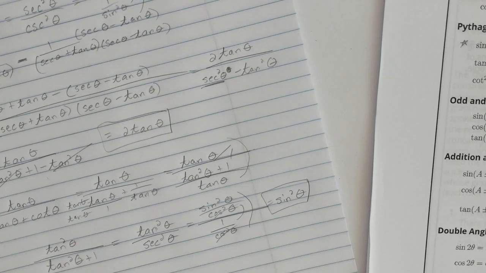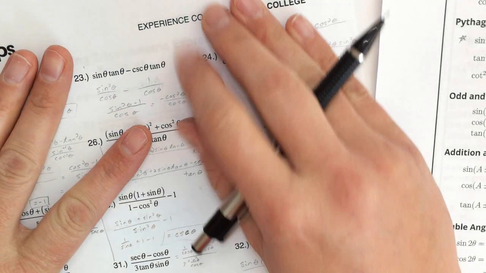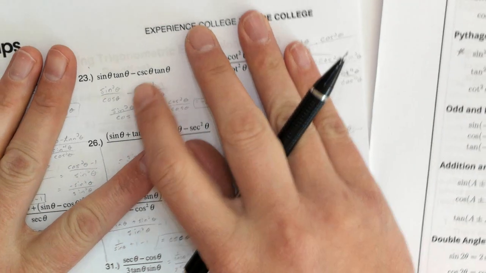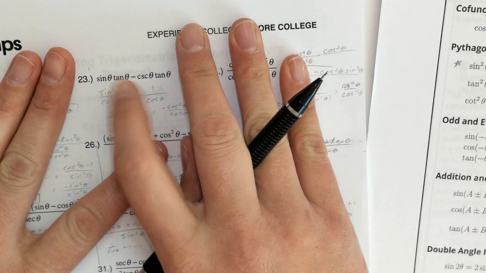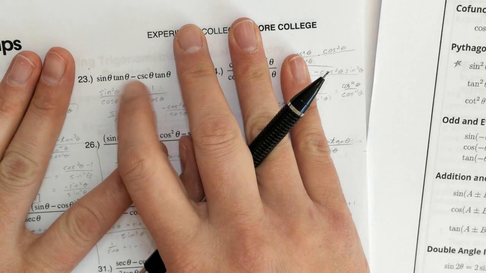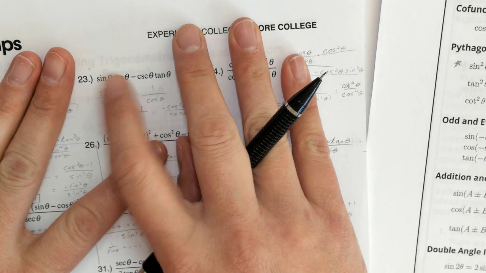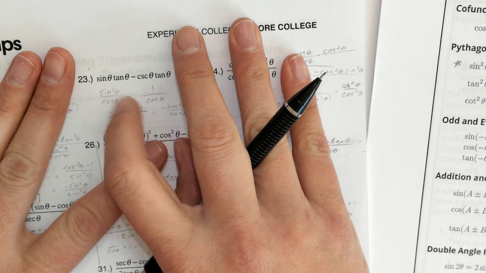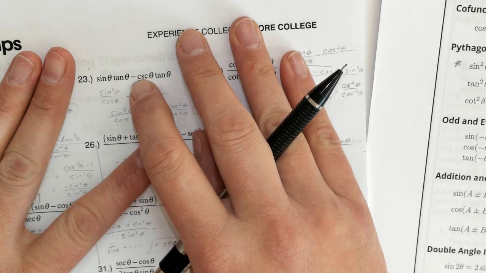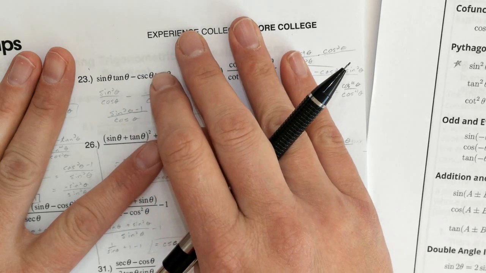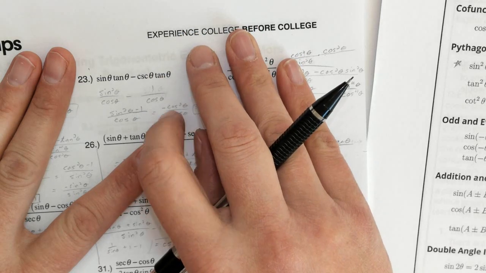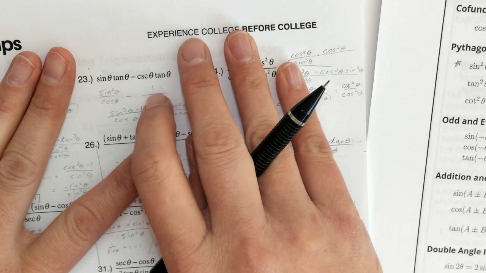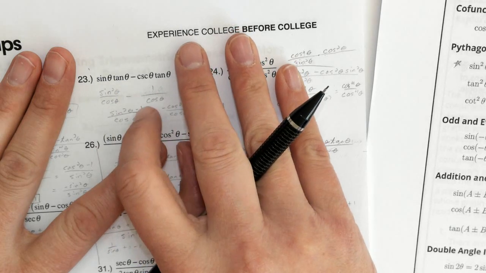Again, when you're looking at stuff like 23, you're just kind of simplifying things down, because tangent is sine over cosine, so this is just sine squared over cosine. So instead of having those two, I created this. Cosecant is 1 over the sine, tangent is sine over cosine, so the sines will cancel out, and I just get 1 over the cosine, which I can now easily put together because they've got a common denominator.